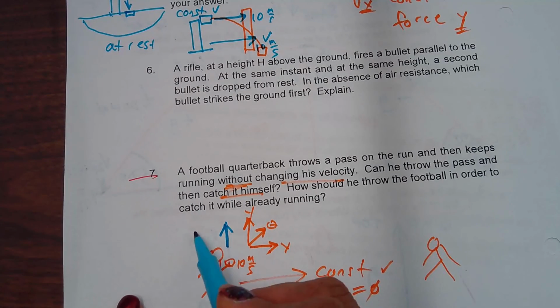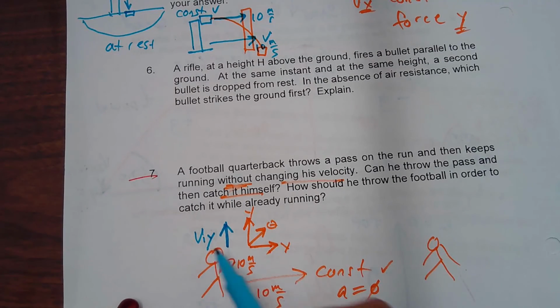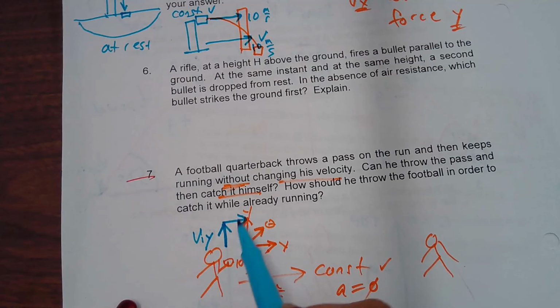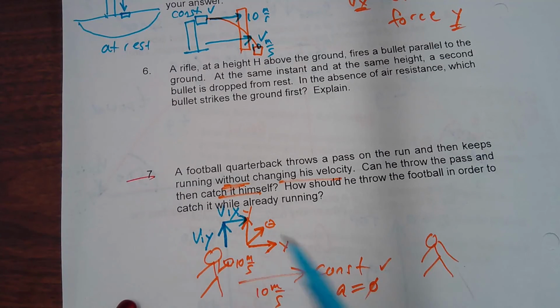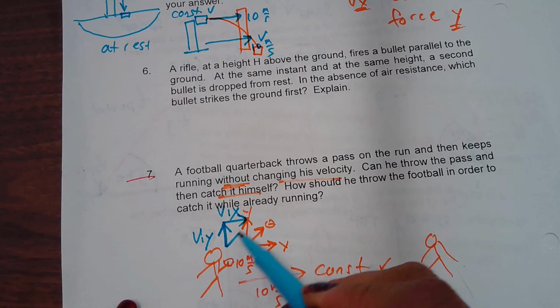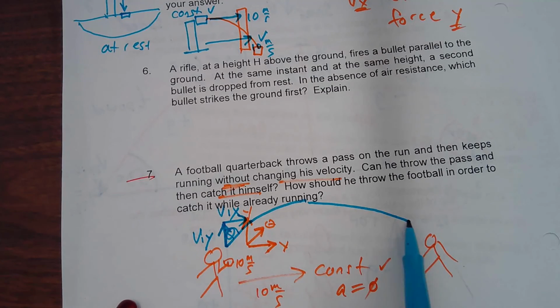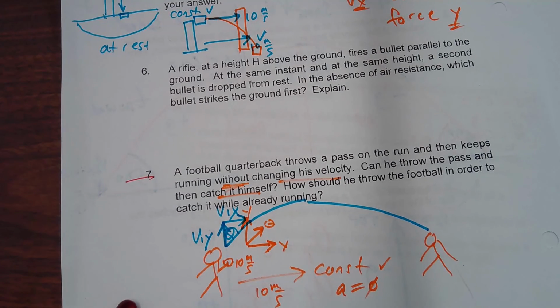Here is your V1 of Y. That's going to be your arm. But your body, your running, is going to give it a V1 of X. Your football is going to go at that angle, reach maximum height, and fall back down right here, and you'd be able to catch it.